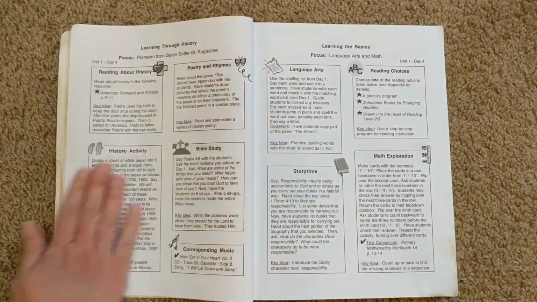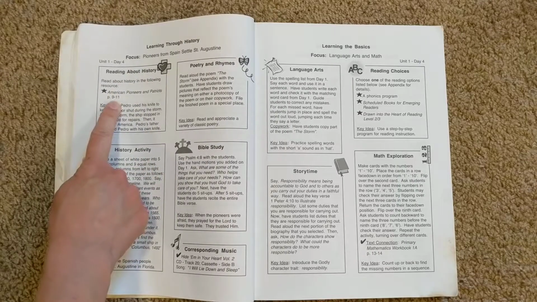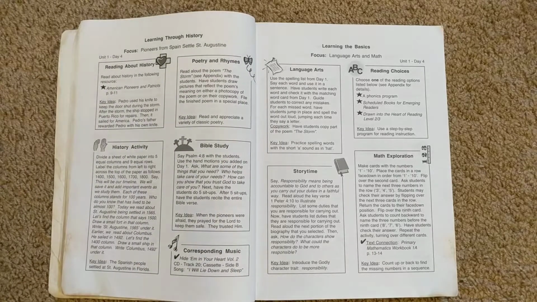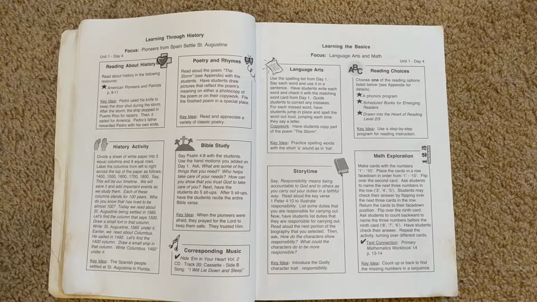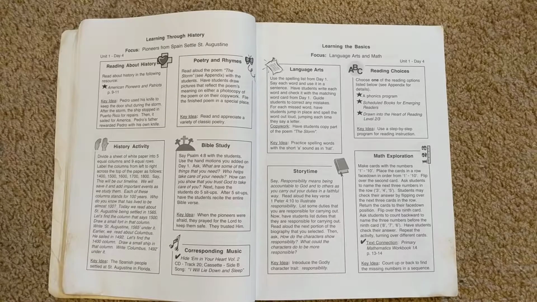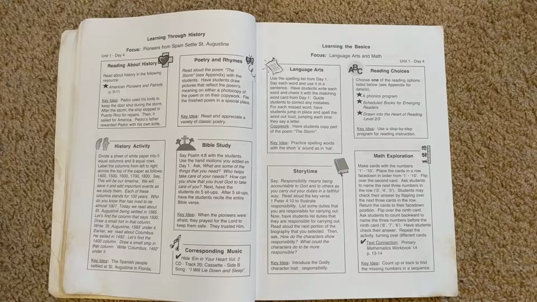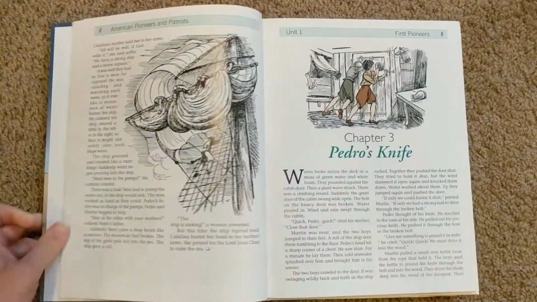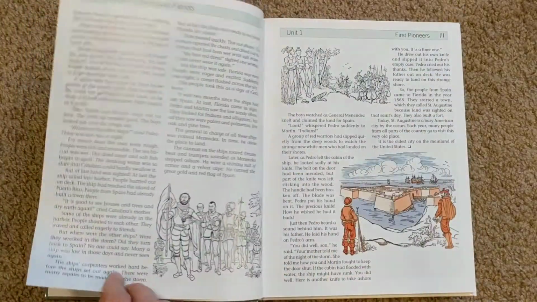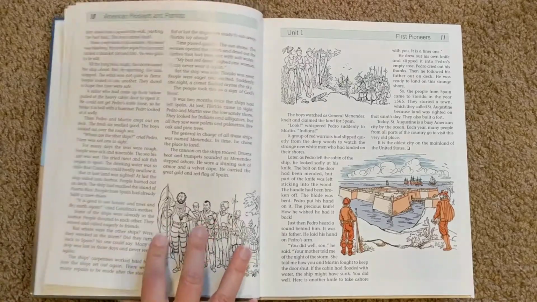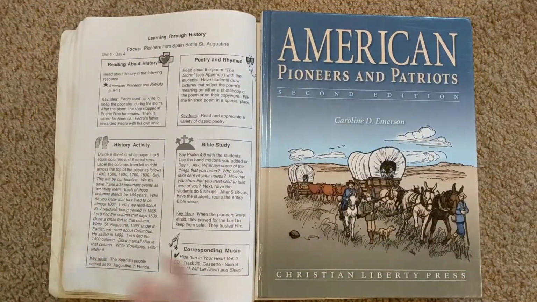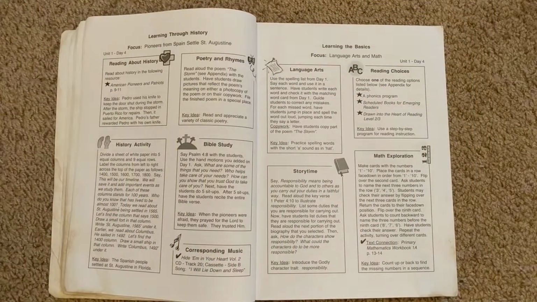Day 4, we would read pages 9 to 11, and then there is, as you can see at the bottom, a history activity assigned that day, and I'll show you that in just a second. Let me show you the reading. Here's pages 9 through 11. After we read that, we'd come down here and get out our history activity, which for this assignment is a timeline.